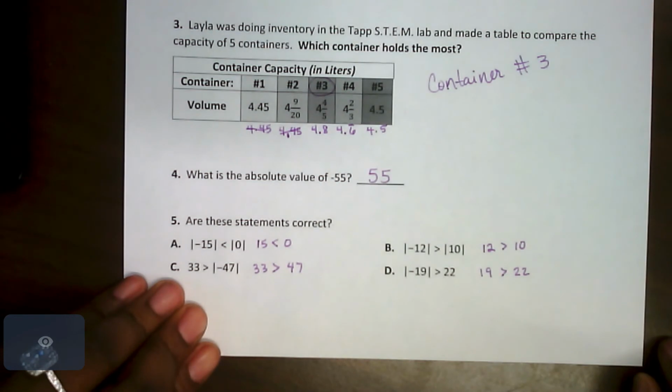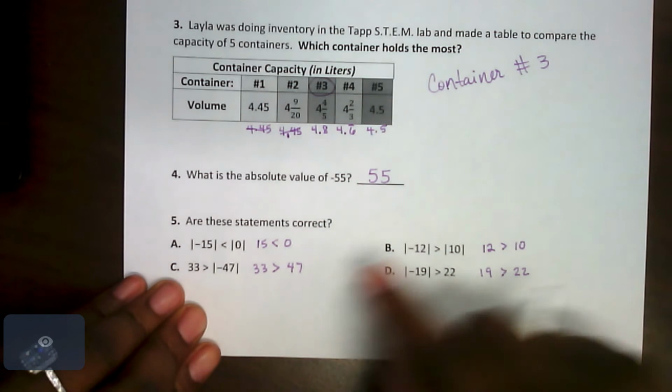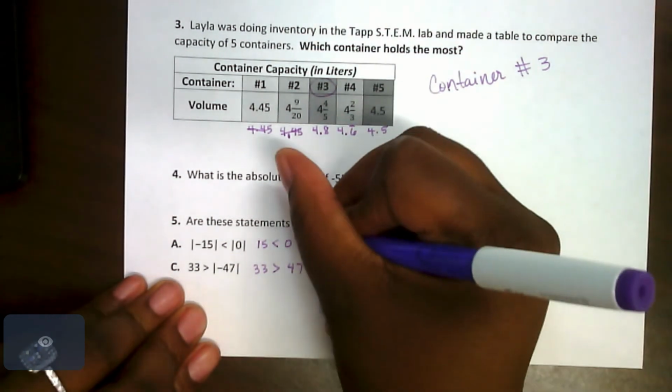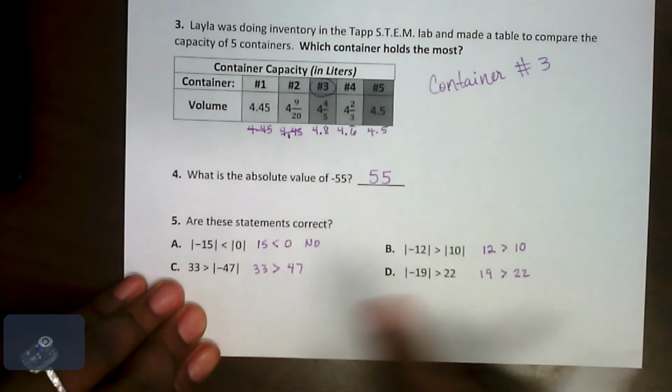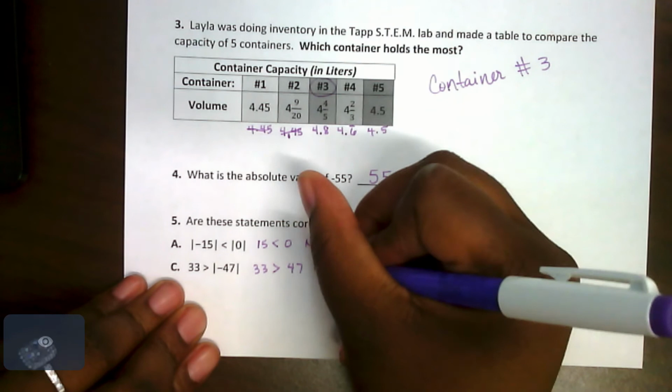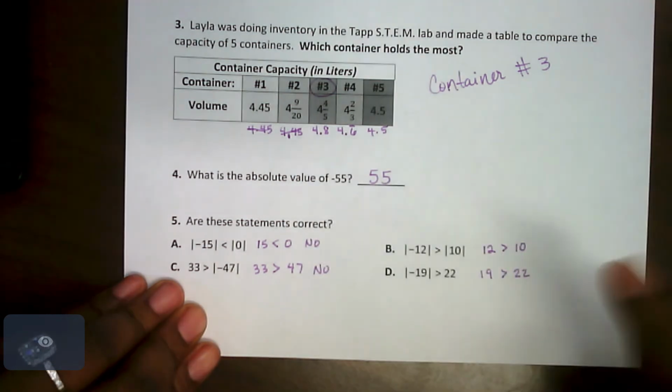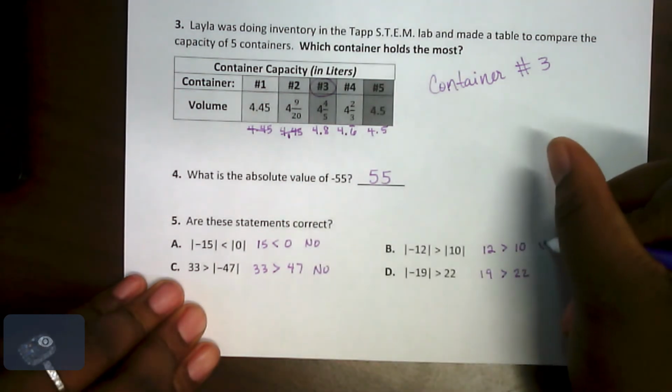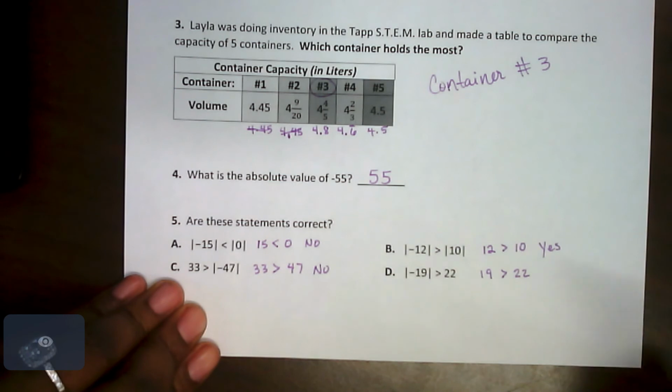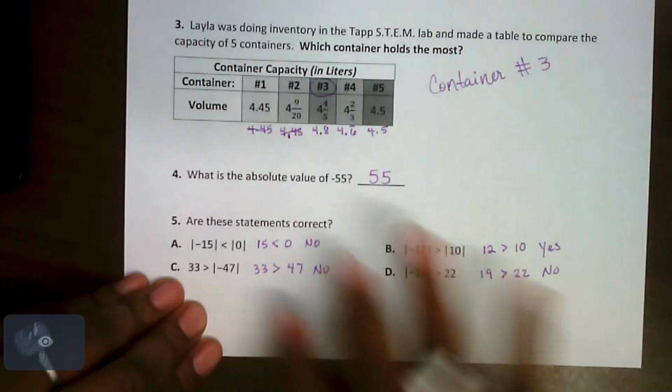So now that I have rewritten these out, I could go ahead and answer these questions. Is 15 less than 0? No, this is not correct. Is 33 greater than 47? No, not correct. Is 12 greater than 10? Yep, it is. It's correct. Is 19 greater than 22? No, that is incorrect as well. All right.